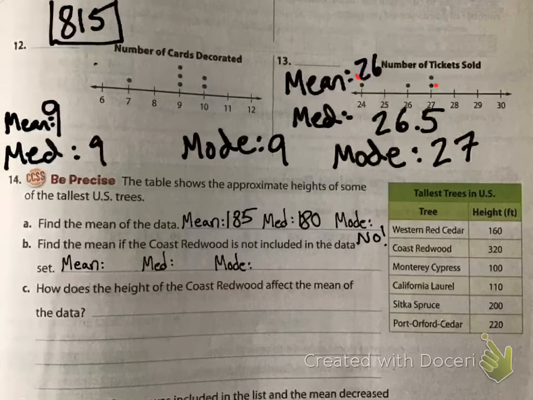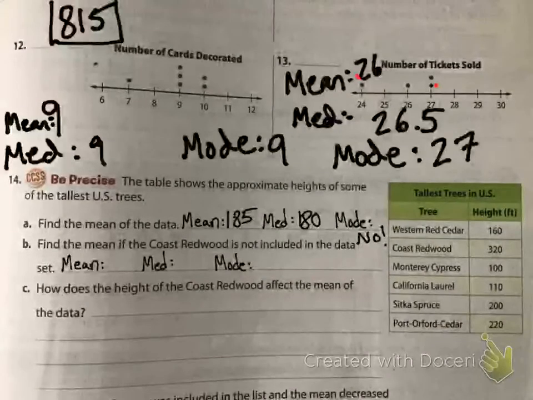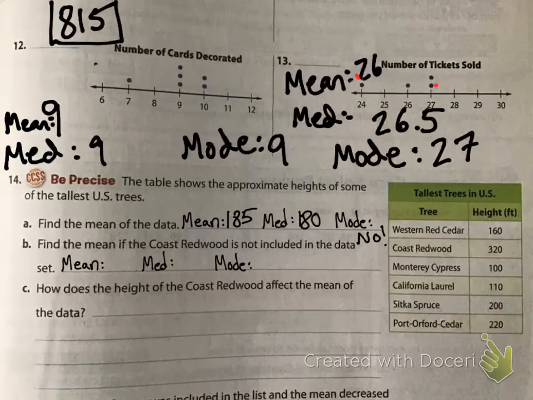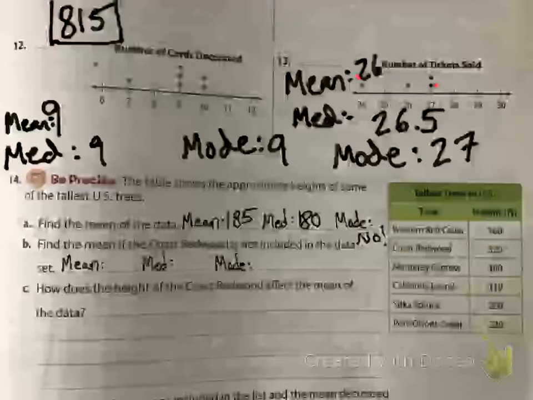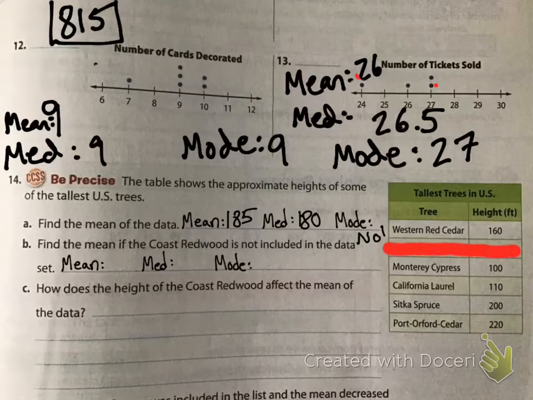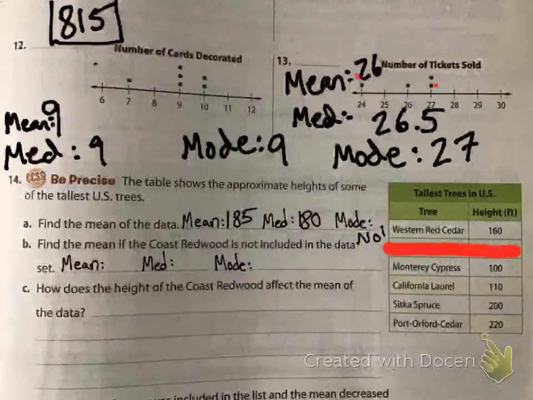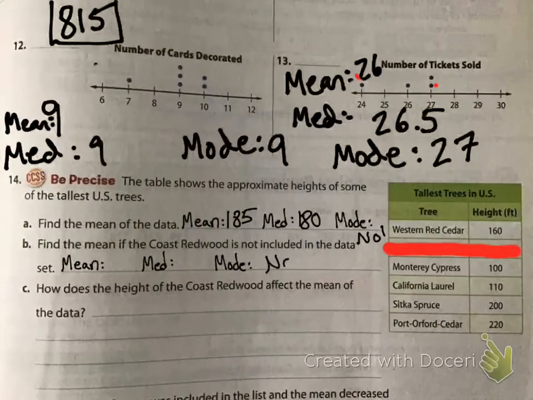Now, find the mean, median, and mode if the Coast Redwood is not included in the data. So I'm going to ask Brendan, what's the new mode? For the first one, there is no mode. And now we want to get rid of the Coast Redwoods. That one's gone. So now, Brendan, what is our new most common number? Exactly, Brendan. Still, there is no mode. There are no repeated numbers.